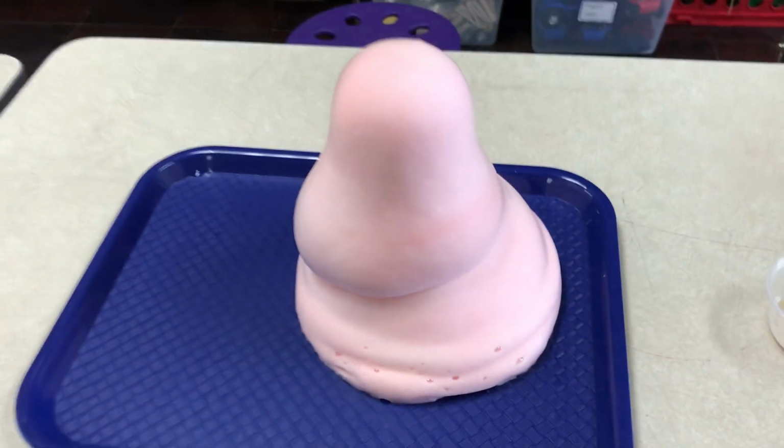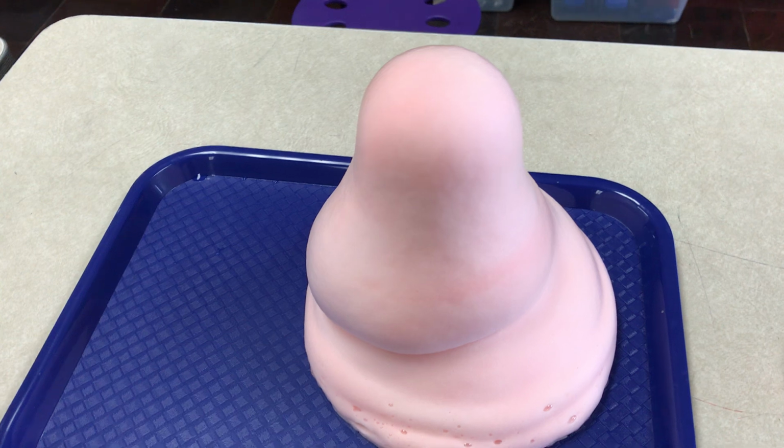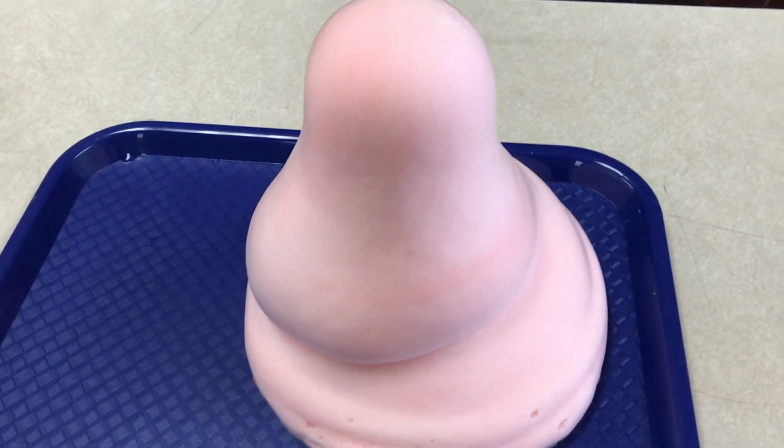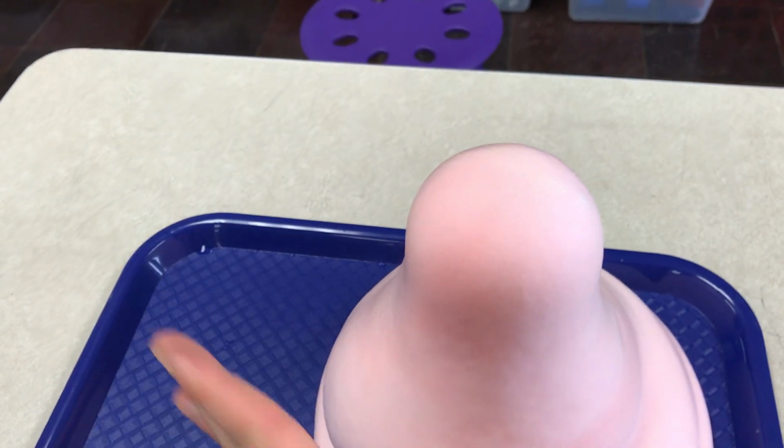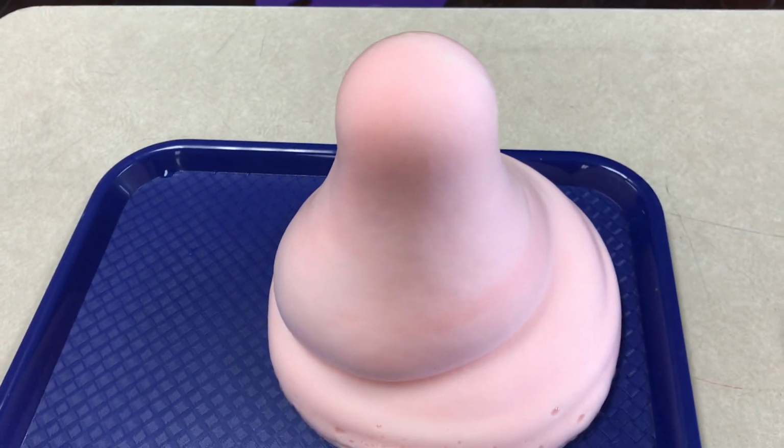Now, we also have a ton of foam. Foam or bubbles is another piece of evidence that a potential energy change has occurred and a chemical reaction has occurred.